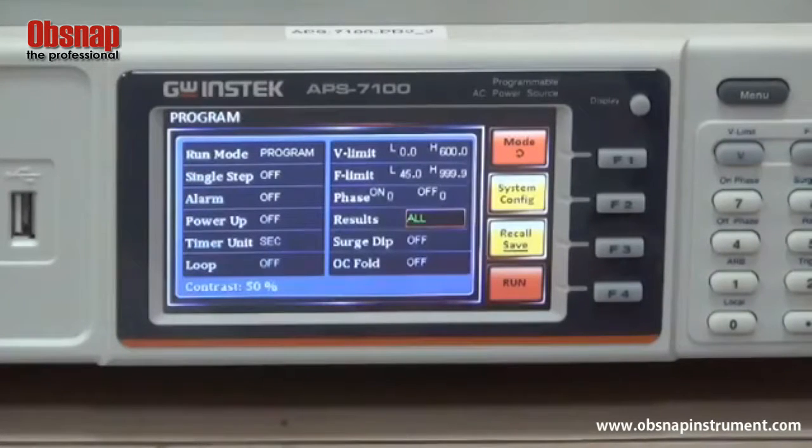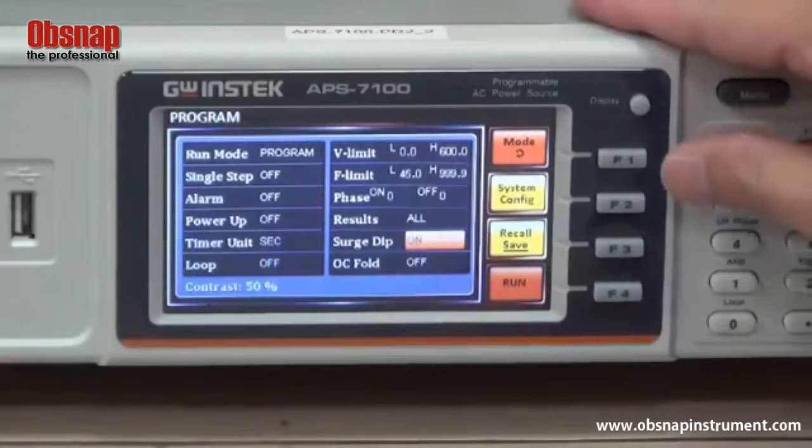And select All. Press Enter. Show all test results after the test. Next, turn Knob to Search and Beep. Press Enter. And select On. Enter. Again, press F2 System Configuration to return to Program General Parameter Setting.